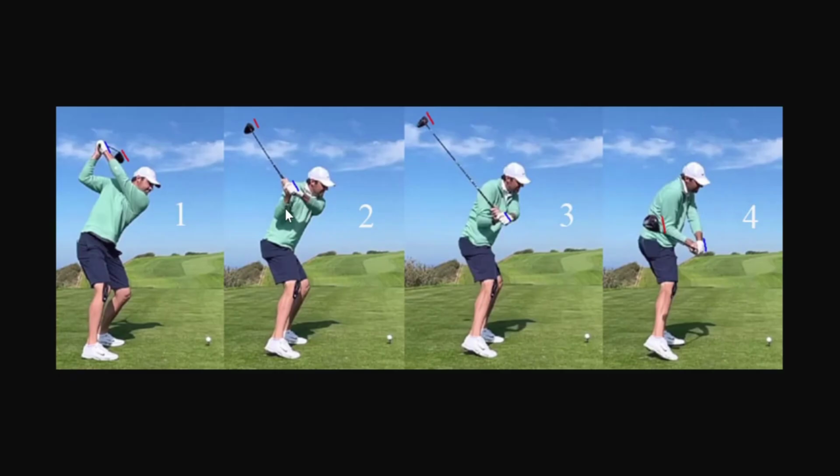If he straightened his trail arm during that period, that would most likely cause the club shaft to start releasing too soon, producing an early release called casting. So that's the second function of the trail upper arm in the early downswing: to help a golfer maintain the clubhead lag angle of 90 degrees.